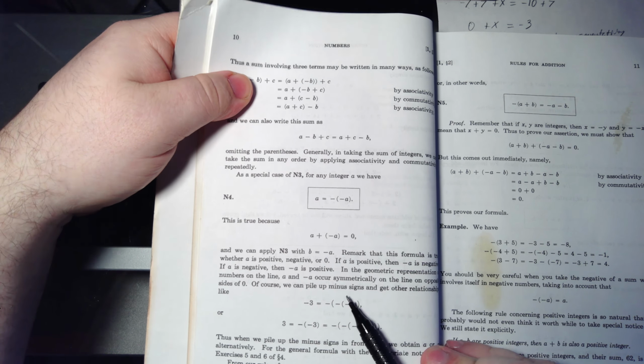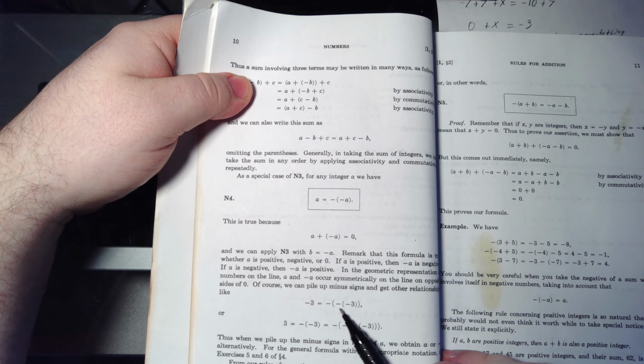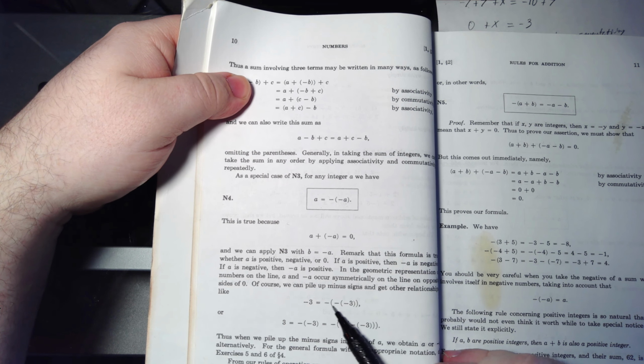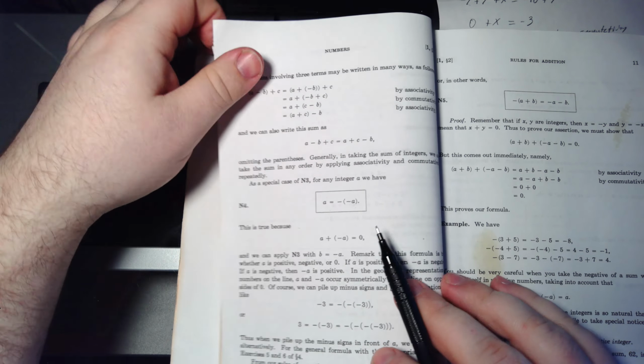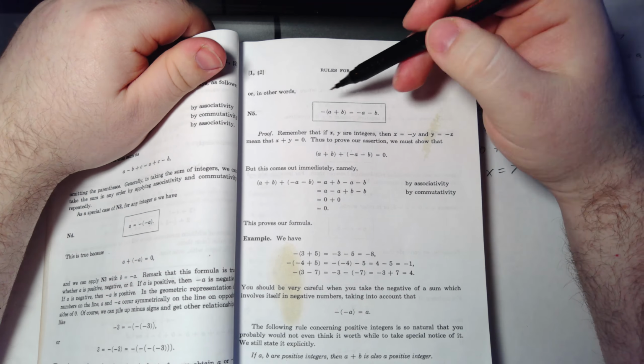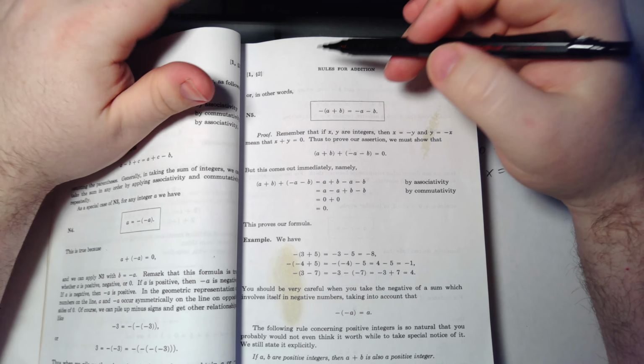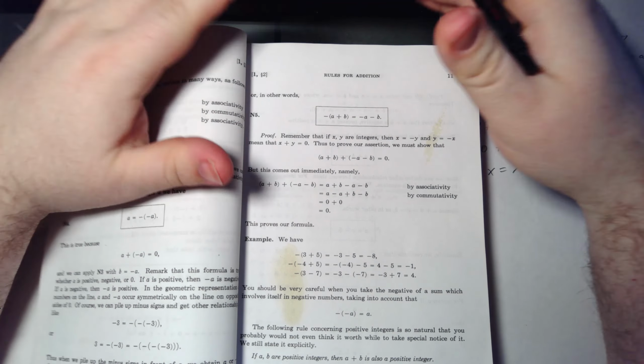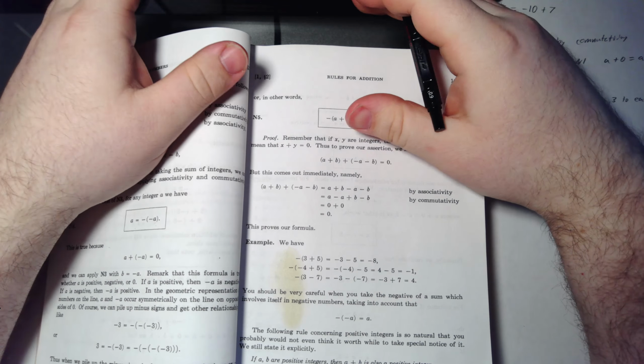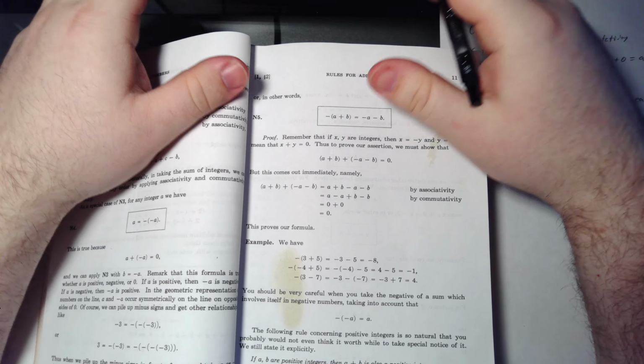But the inverse is true. If we have an odd number of minus signs, the final value will be negated. Not that it will be negative, but it will be negated. So whatever it is, if it was positive, it will now be negative, and if it was negative, it will now be positive.